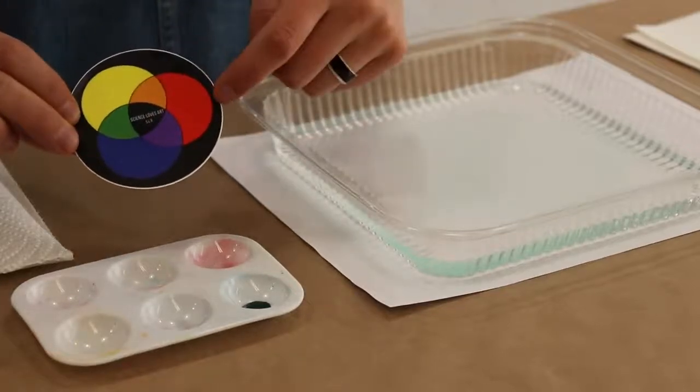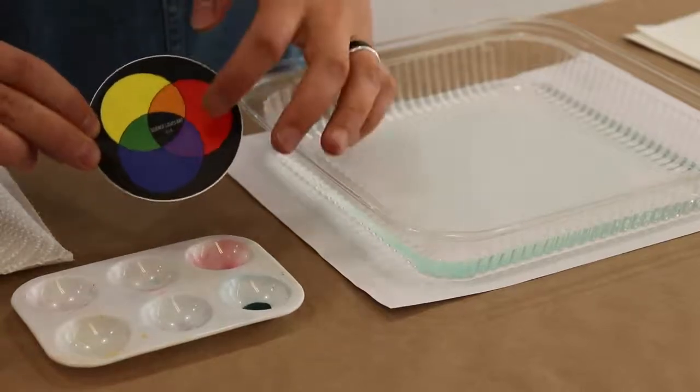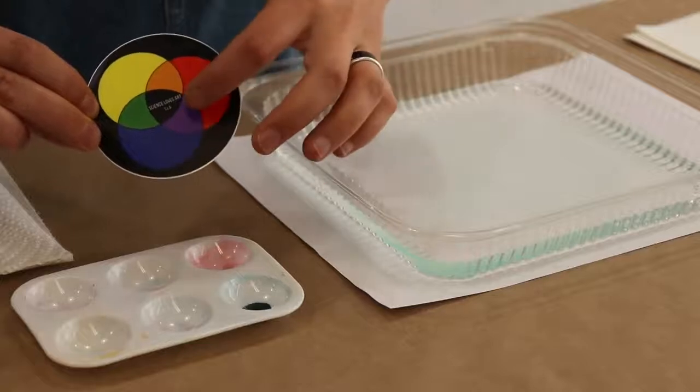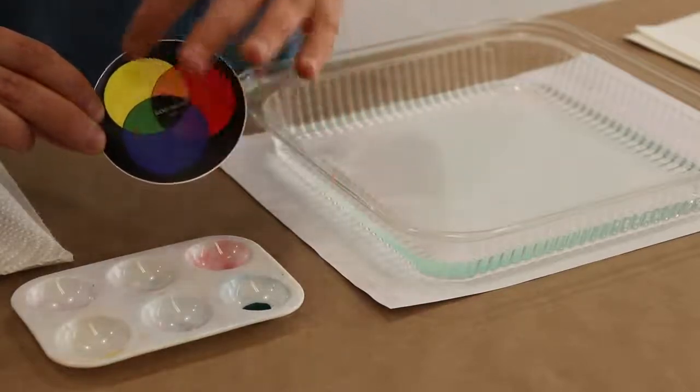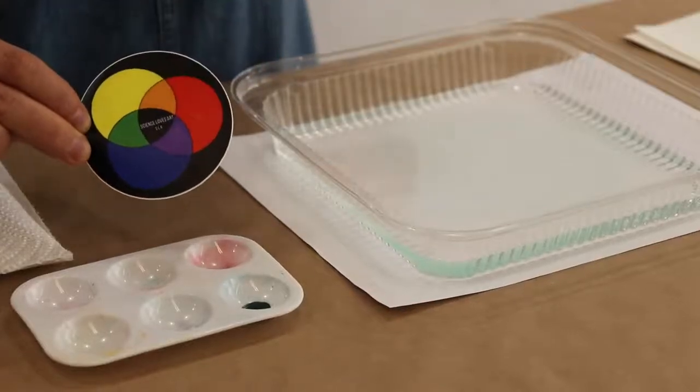And you get green. As you can see, you have some colors across from each other on the color wheel. So we start with our primaries like we've been doing with the paints, yellow, red, and blue. Then the secondary colors are when you mix the 2 primaries. So with red and blue, we get purple. With blue and yellow, we get green. And with red and yellow, we get orange. You can see that they overlap on our color wheel.